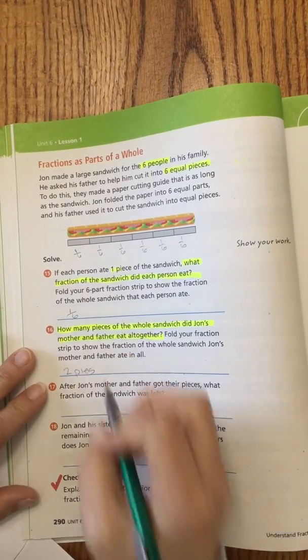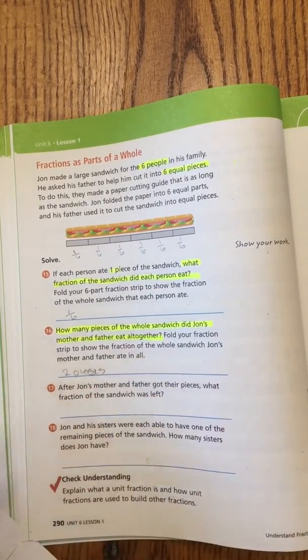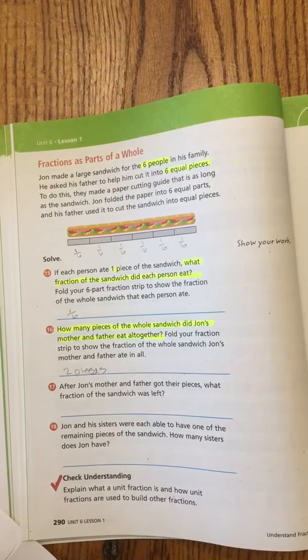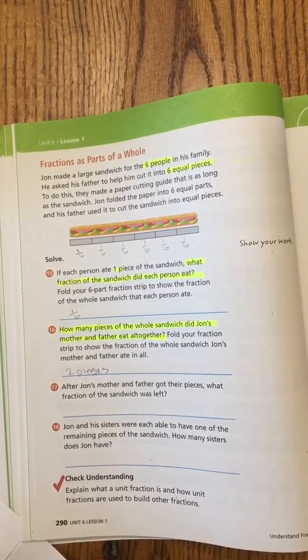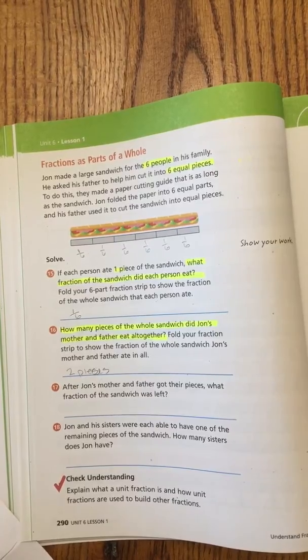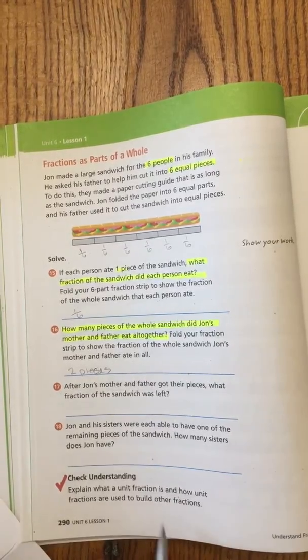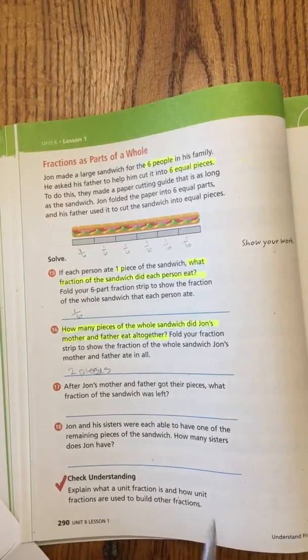Oh, you know what? You should pause it, finish this, and then check it. So pause it, finish it. I'm sorry, that's my fault. I got into the fractions too much. So pause it and do the next two problems and come back and check it.